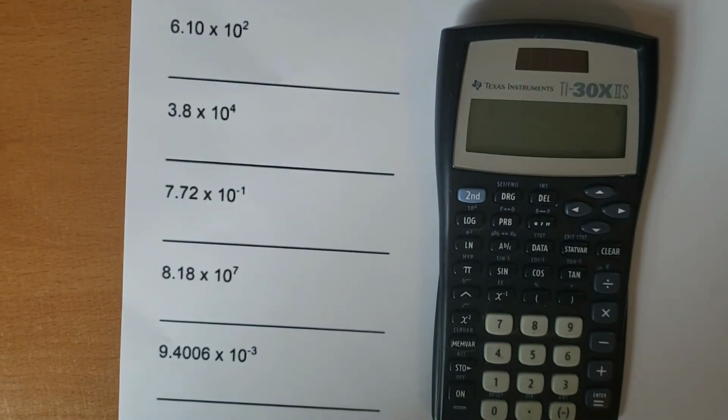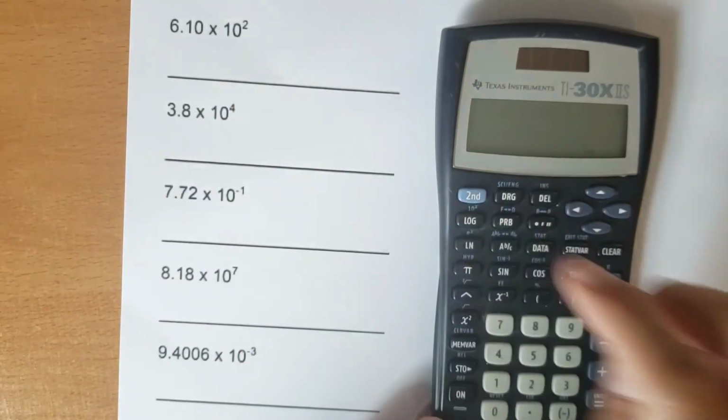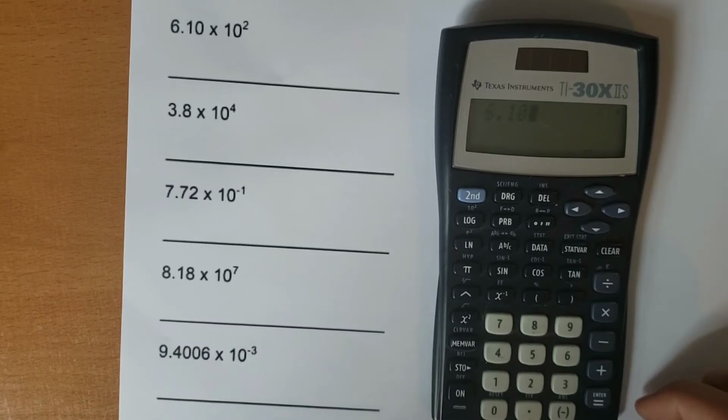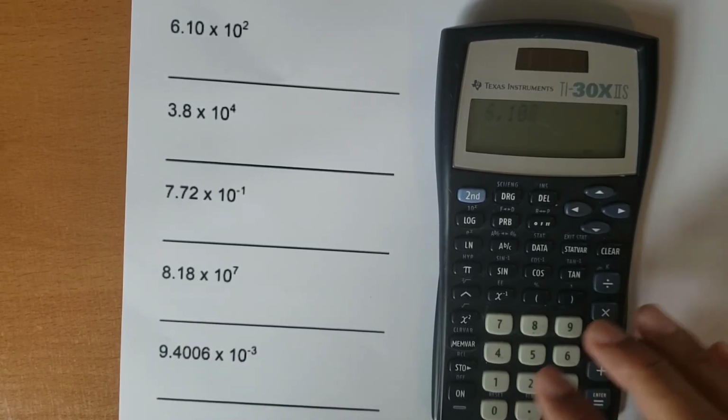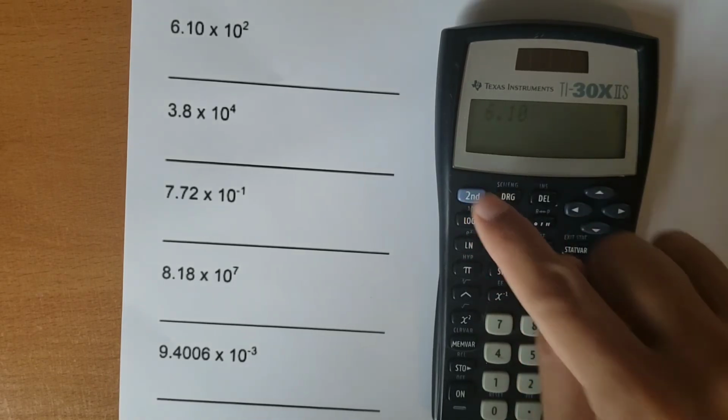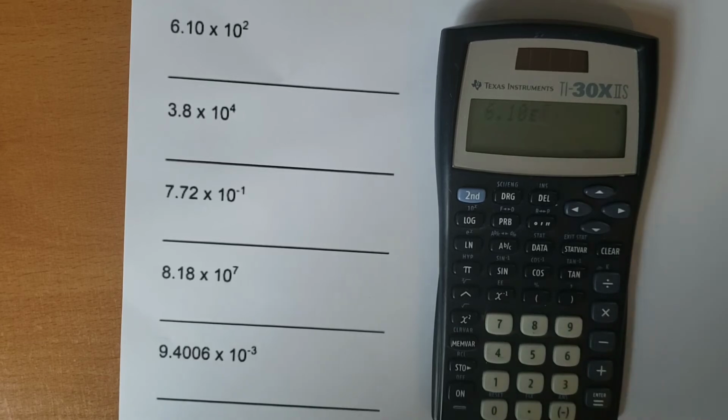Here, you are asked to write the numbers in standard form. The easiest way to do this is to put the number in your calculator. So if you have a calculator like mine, it has a special times 10 to the power button. So I would put this number in by typing 6.10, and then for times 10, I'm not going to use times 10 and an exponent, but instead I'm going to hit this second button and this double E key.